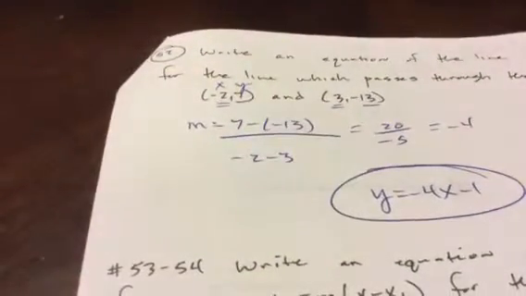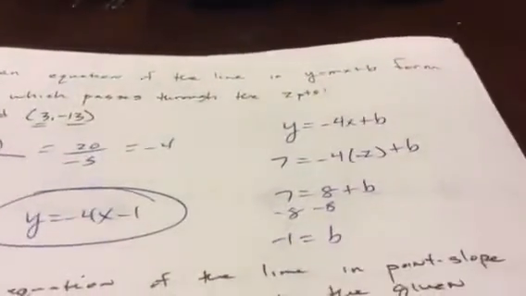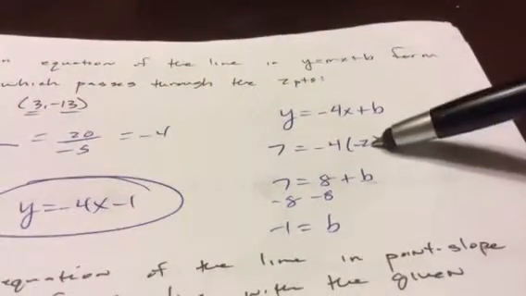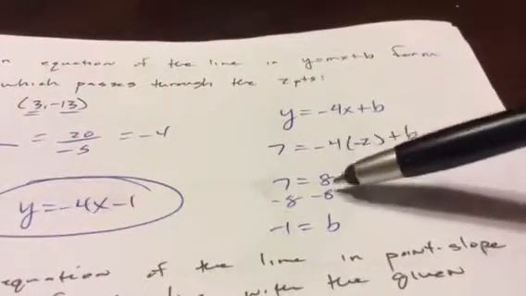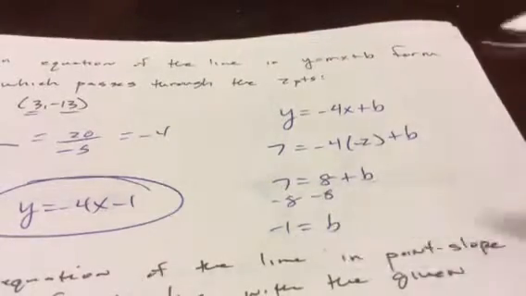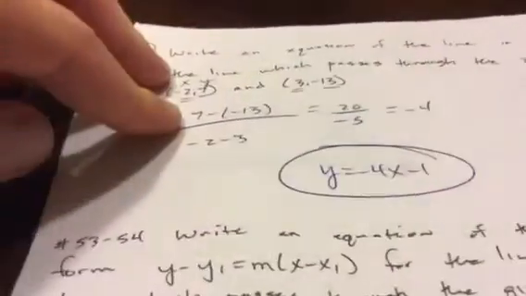We need to pick an ordered pair. I chose -2, 7. So y is 7 when x is -2. -4 times -2 is 8. Subtract 8 from both sides. Your y-intercept, your b value, is -1.